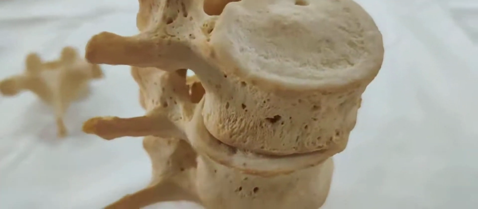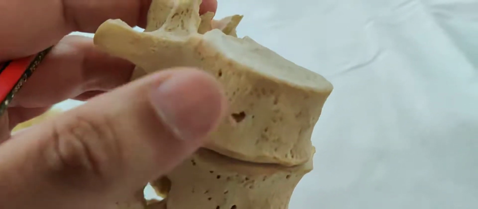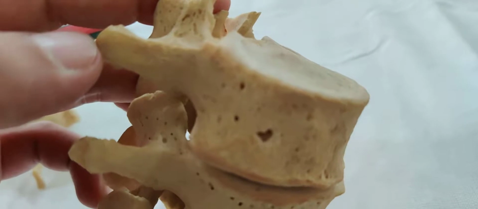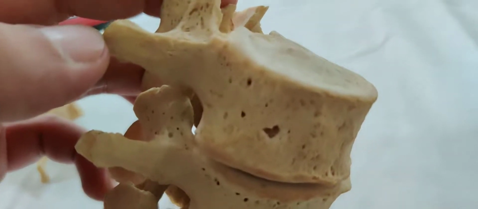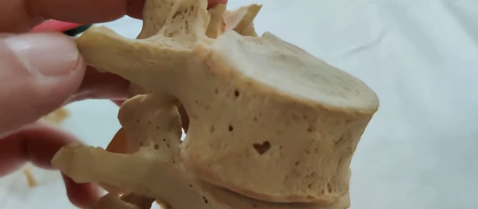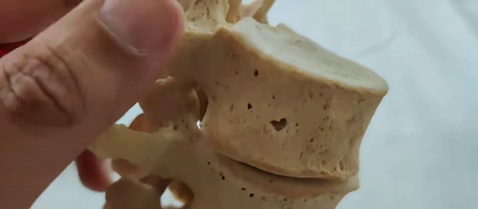Okay, then any other attachments on the lumbar vertebrae? On the tip of the transverse process of the first lumbar vertebra, there is attachment of the arcuate ligaments, the medial arcuate ligament and lateral arcuate ligament. Those you will study when you study the diaphragm, right?